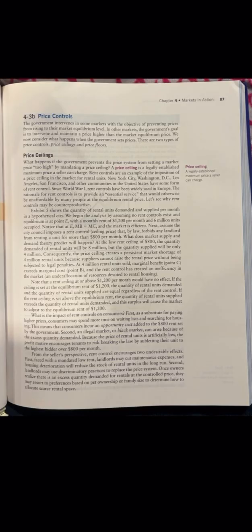Price ceilings. What happens if the government prevents the price system from setting a market price too high by mandating a price ceiling? A price ceiling is a legally established maximum price a seller can charge. Rent controls are an example of an imposition of a price ceiling in the market for rental units. New York City, Washington, D.C., Los Angeles, San Francisco, and other communities in the United States have some form of rent control. Since World War I, rent controls have been widely used in Europe.